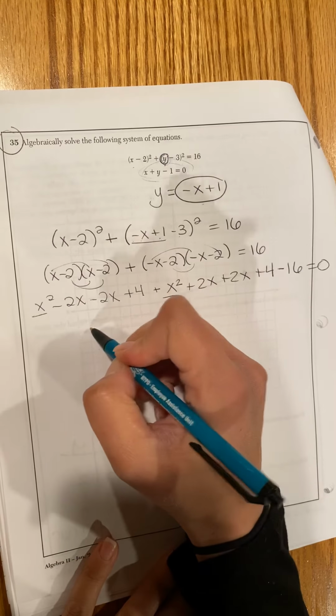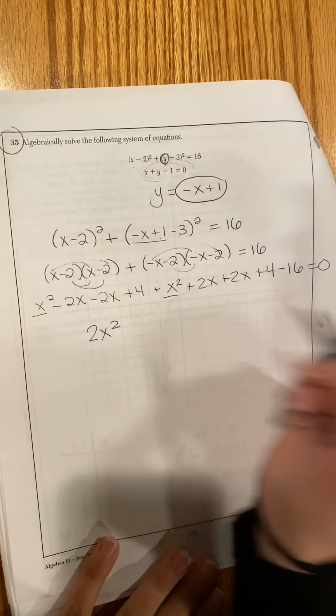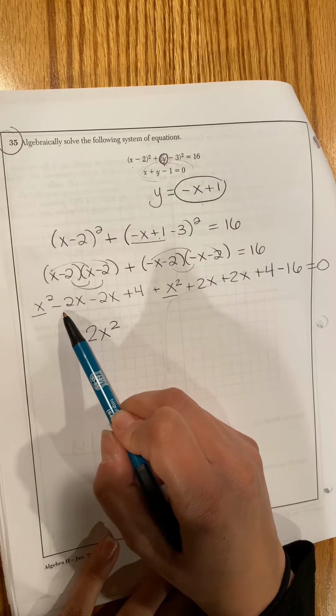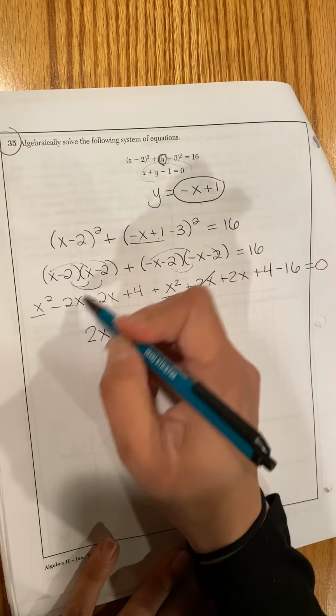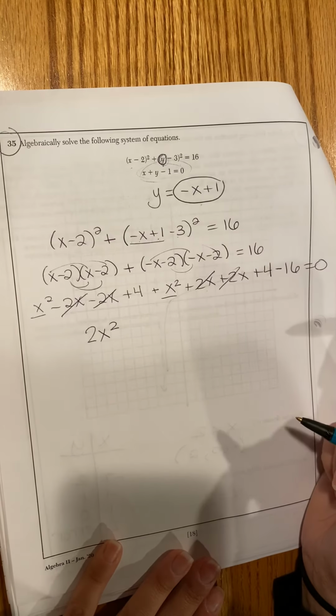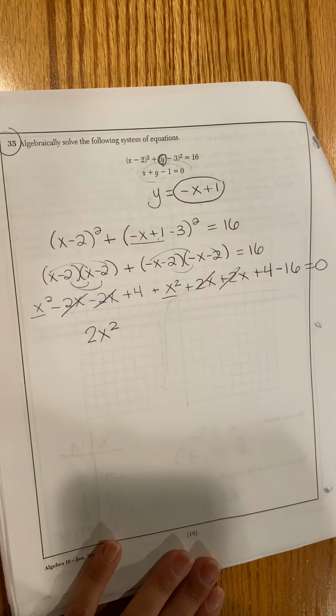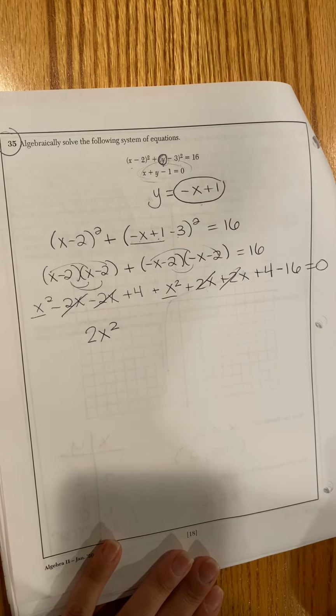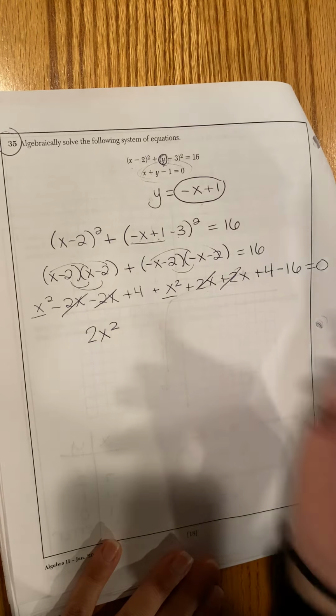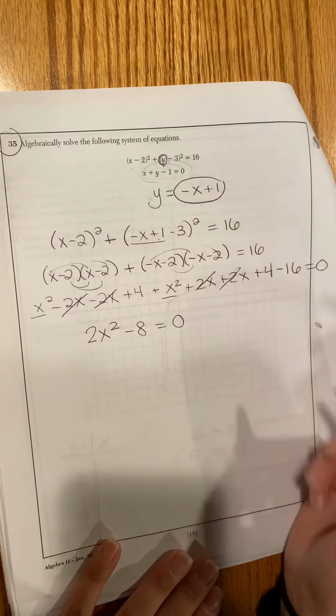Okay, so now let's combine like terms. X squared and x squared is 2x squareds. Let's see, we have a negative 2x, a positive 2x, they're going to cancel. Negative 2x, positive 2x is going to cancel. So now we have 4 plus 4, and then we have minus 16. So 4 plus 4 minus 16 is negative 8 equals 0.